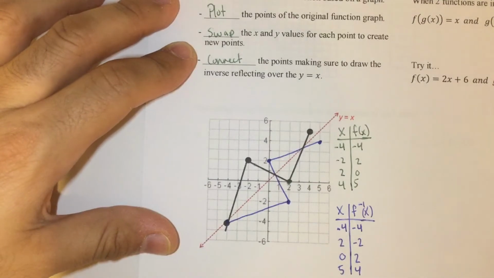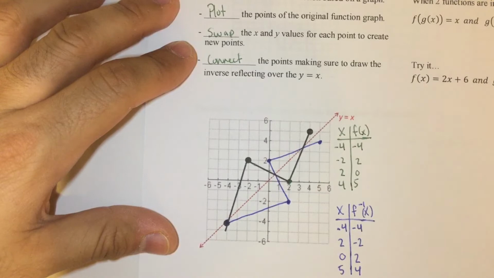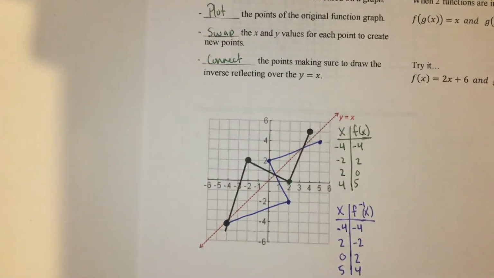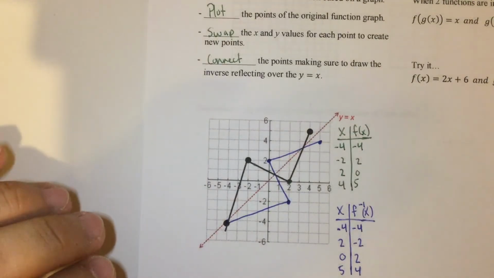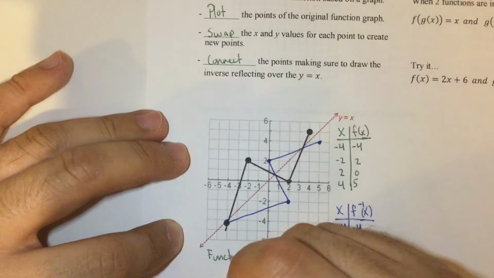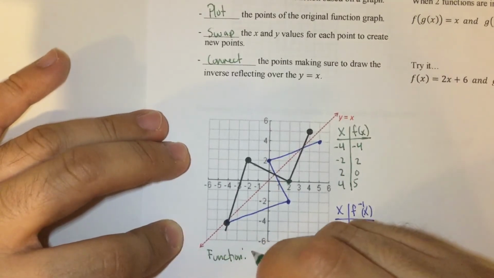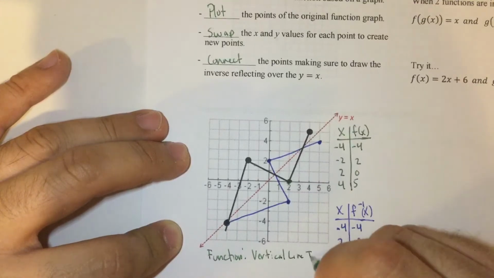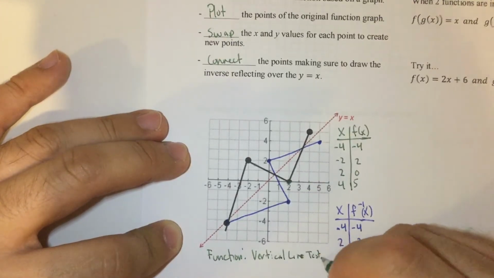And the last thing we need to check is whether the inverse is a function. So if you recall from Algebra 1, what you could simply do is a vertical line test. So to check if it's a function for a graph, use the vertical line test. And at most, it can hit once.